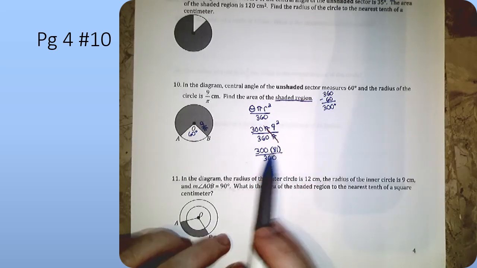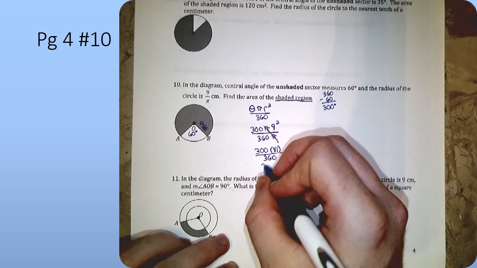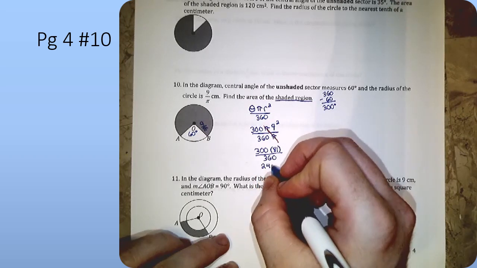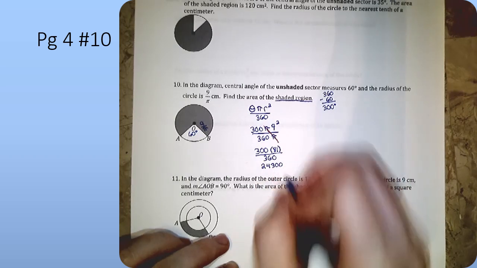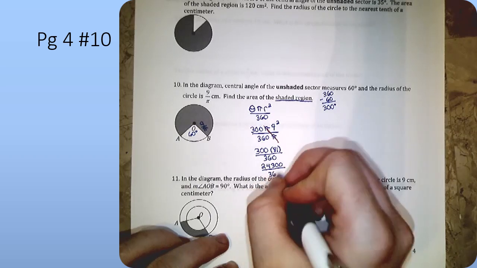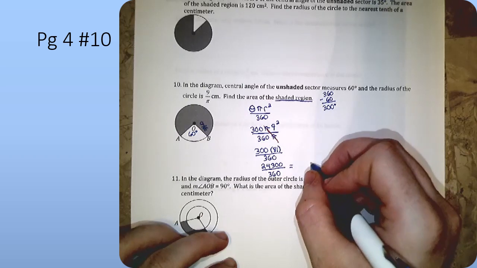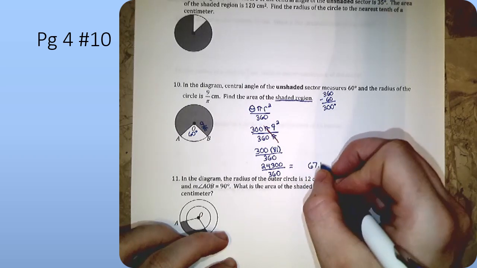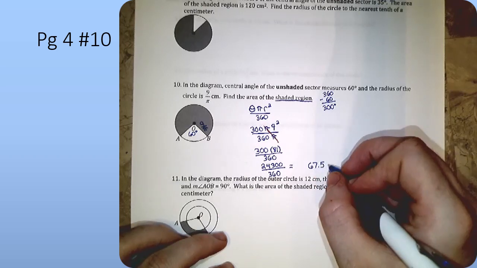And when I multiply these together, 300 times 81, I get 2,400. Oh, wait. So 24,300. Divide that by 360. And that's going to equal 67.5 centimeters squared.